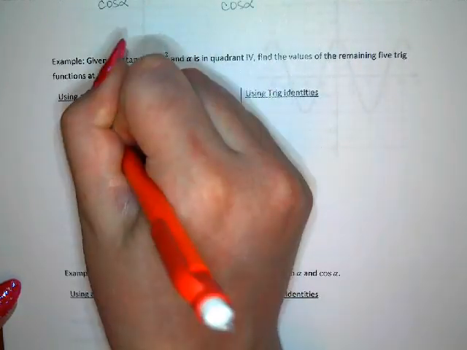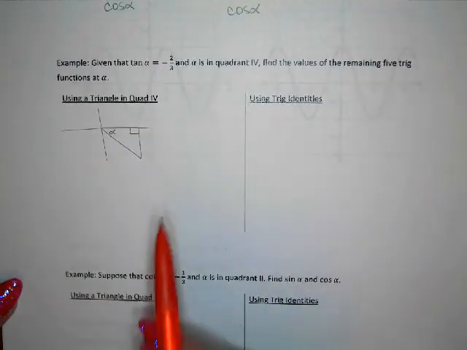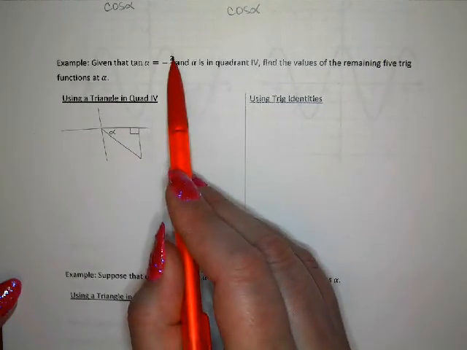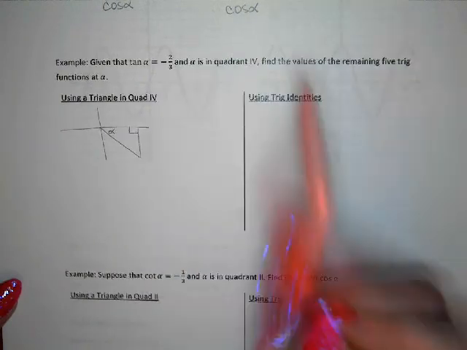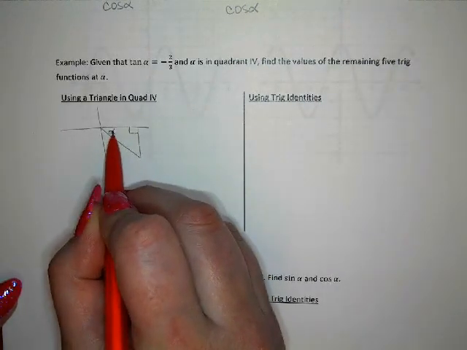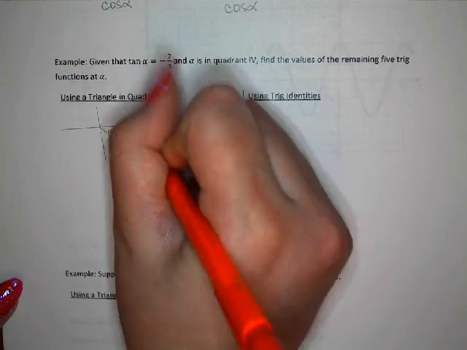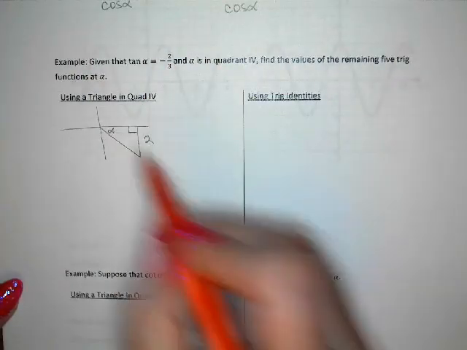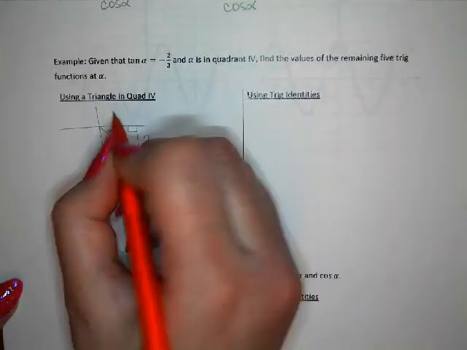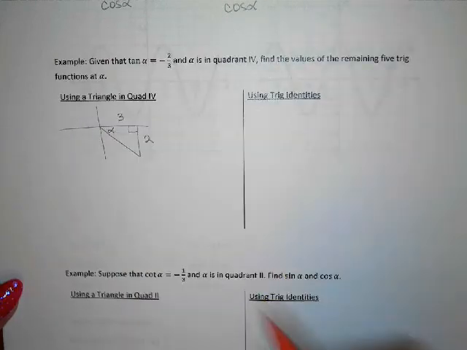So there's my triangle. And I know that for tangent, my sides are opposite over adjacent. So the opposite side is opposite of the angle. So here's opposite. The adjacent side is next to the angle. So there's adjacent. And I know I have to assign the negative to one of those sides.